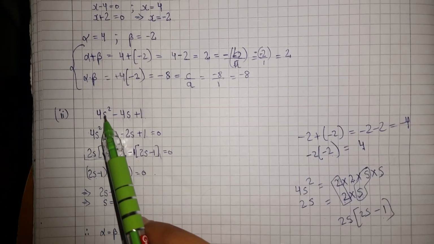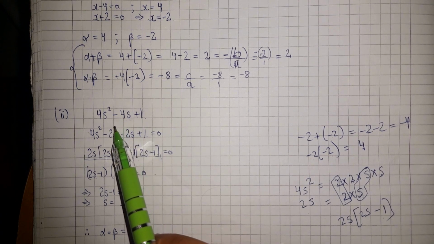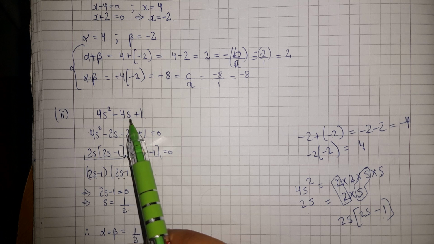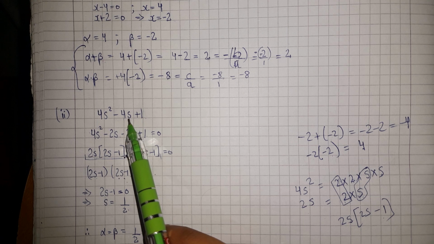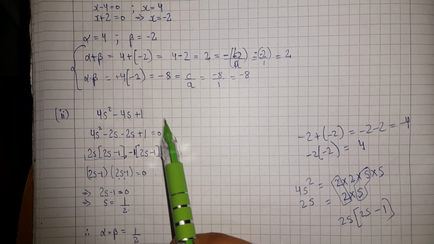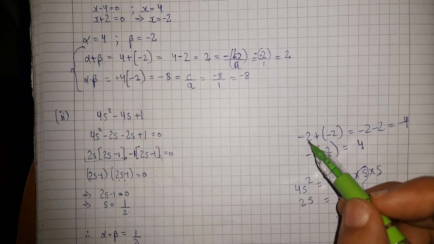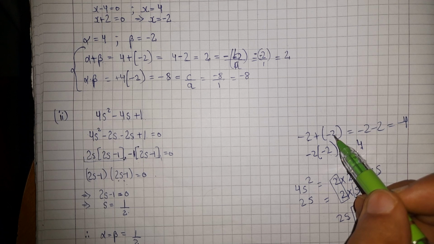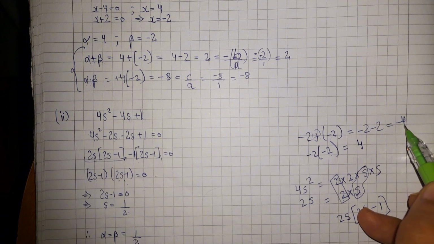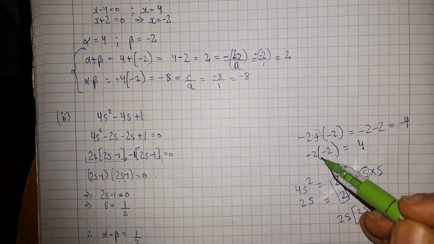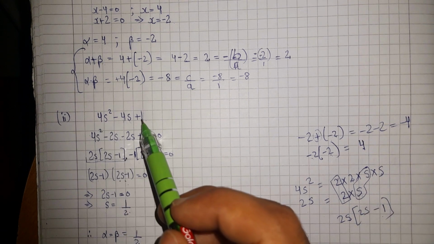Second part, 4s squared minus 4s plus 1. By the splitting the middle term method, we need two numbers such that after the addition of the two numbers we will get minus 4, and after multiplying these two numbers we will get the product of the first and the last term, that is 4. So minus 2 and minus 2 are the two numbers. After adding we will get minus 2 minus 2, that is minus 4, the middle term, and after multiplying these two numbers we will get 4, that is the product of the first and the last term.